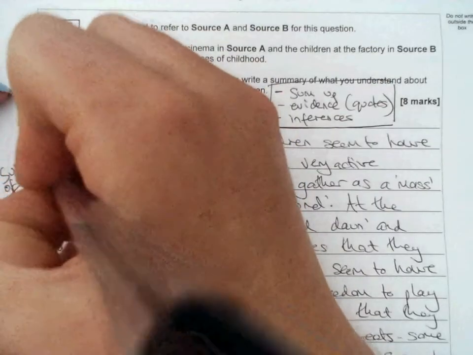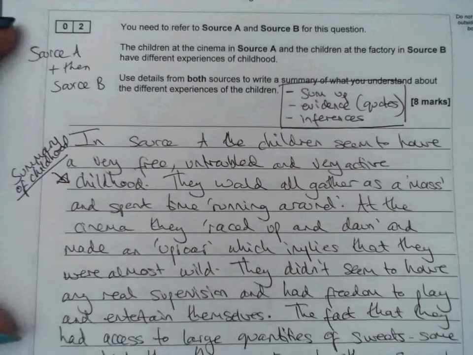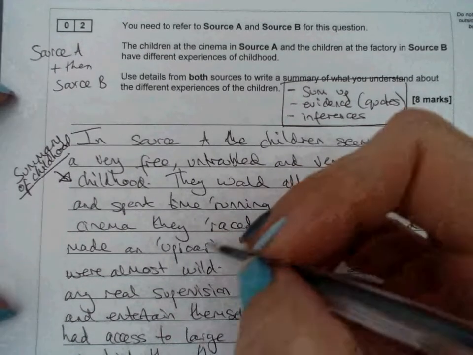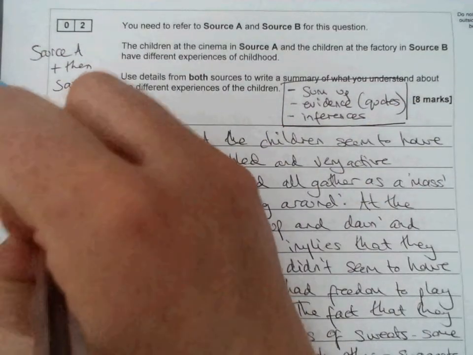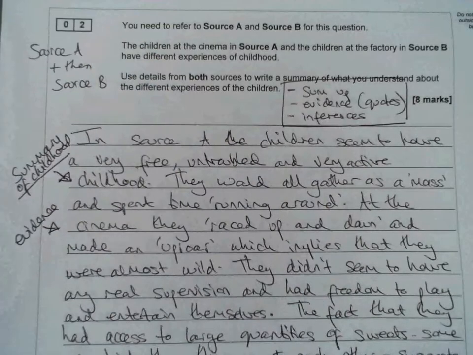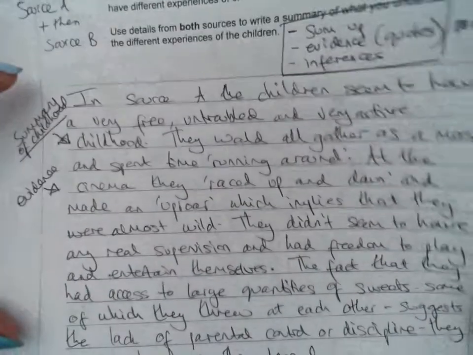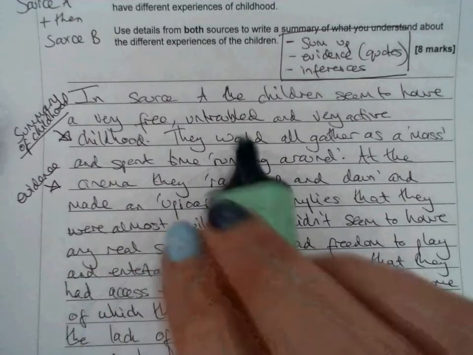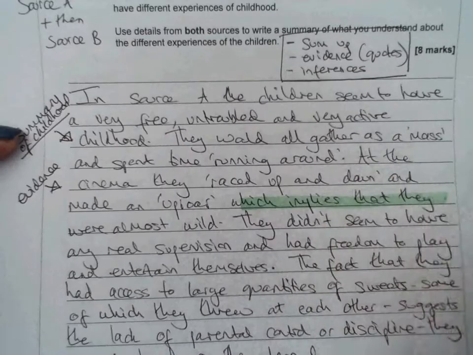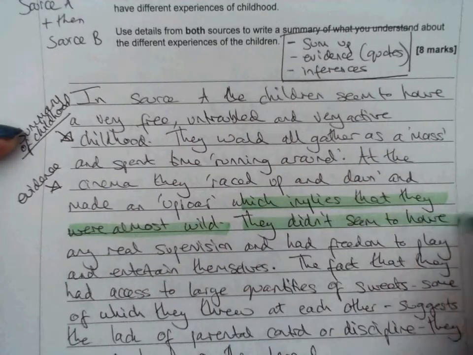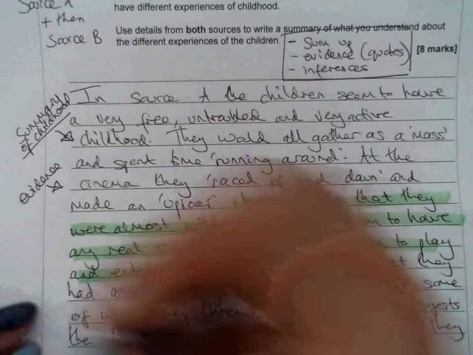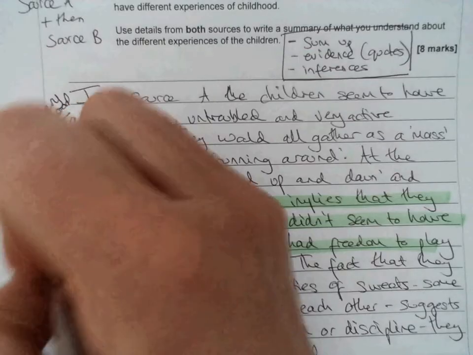That's my opening sentence. They would all gather as a mass and spent time running around. At the cinema, they raced up and down and made an uproar. So here I've got my evidence, which has got the quotes in there. Now I'm not zooming in like I would for a language question. There's no techniques or terminology in there, but I am using quotes. And then this is the bit really that gets you marks, which is the inference part. So I've got my references to their childhood and I said, which implies they were almost wild. They didn't seem to have any real supervision and had freedom to play and entertain themselves. So that's my inference, that's my take on their childhood.